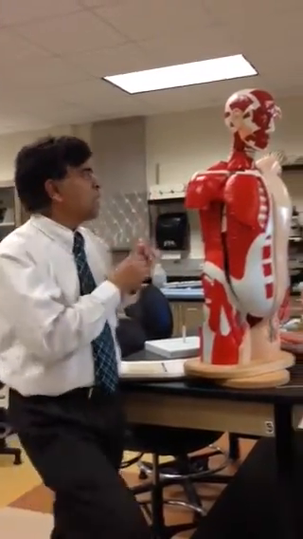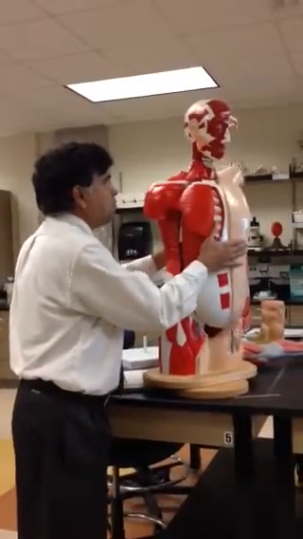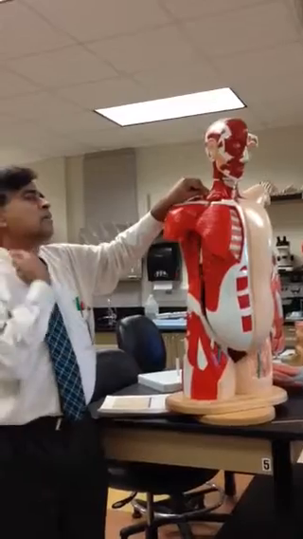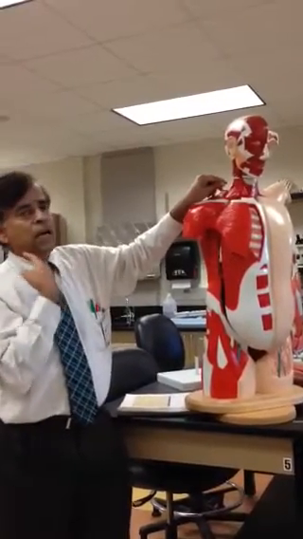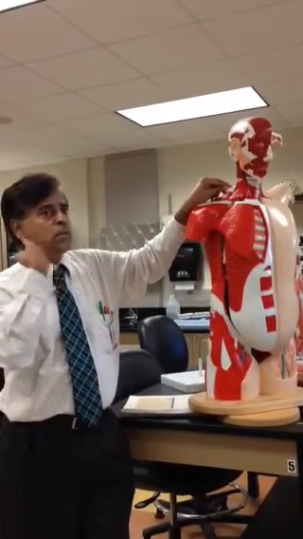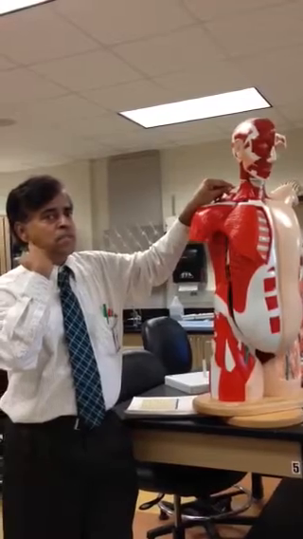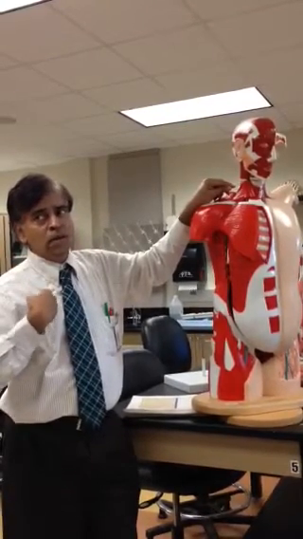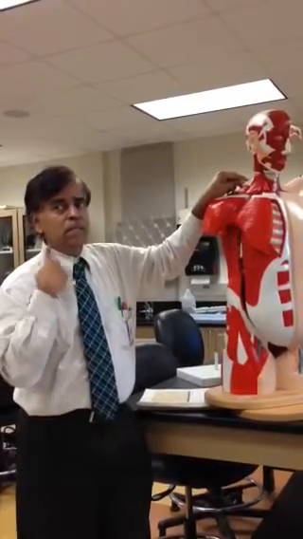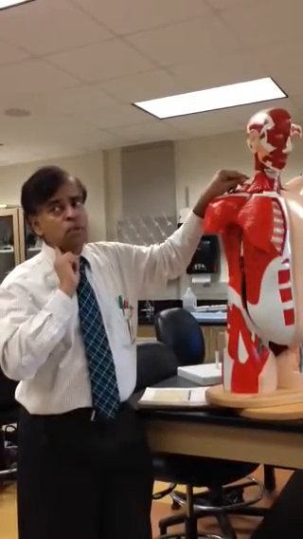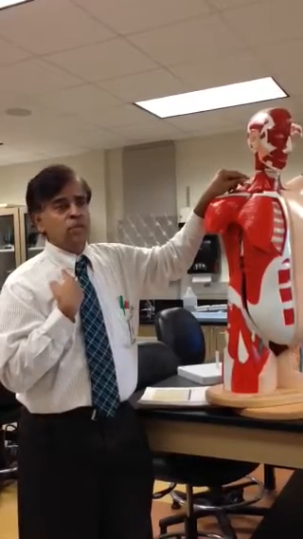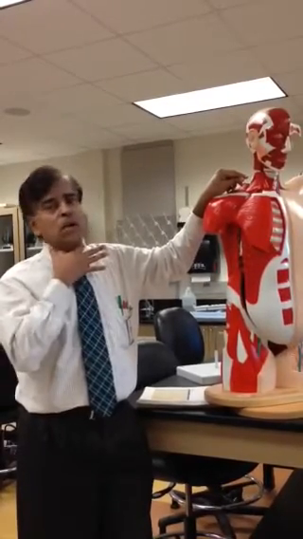Okay? And coming down to the neck, if you can see here, there's a muscle that goes from the sternum to the mastoid process. Because you're not moving the sternum, it's not movable, right? So this should be the origin. The insertion is your mastoid process. So they call this muscle sternocleidomastoid. So you have one on the left, one on the right.